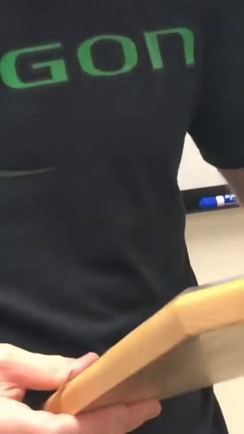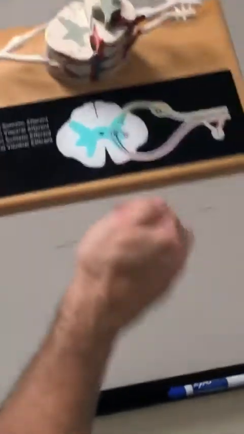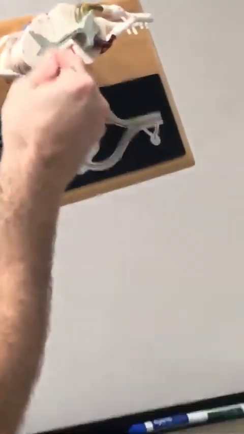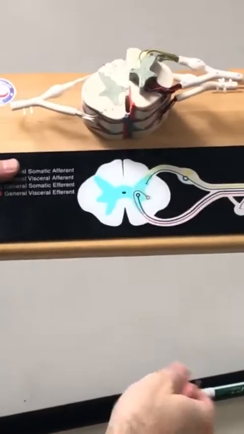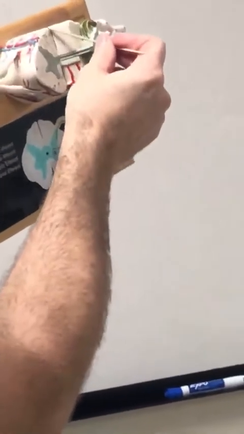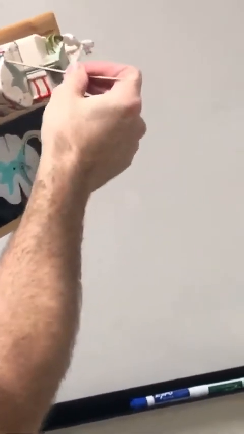That one's good. And then, let's break up the white matter. All the white matter over here, lateral funiculus. So you can go lateral white column or lateral funiculus. And then all of this, posterior funiculus.